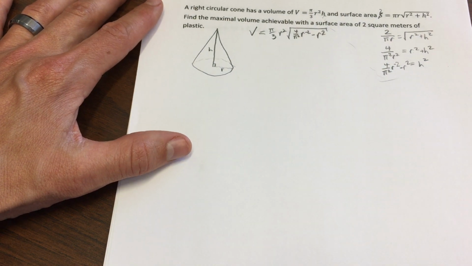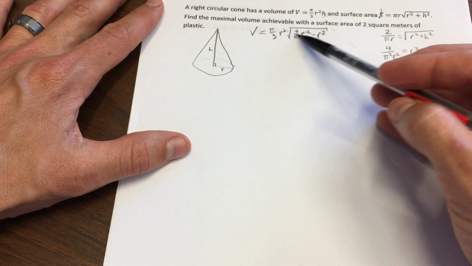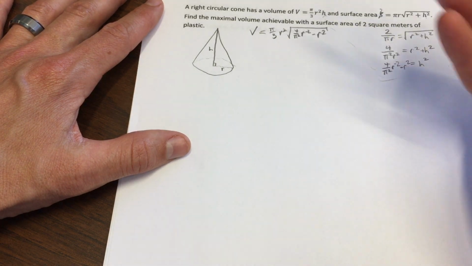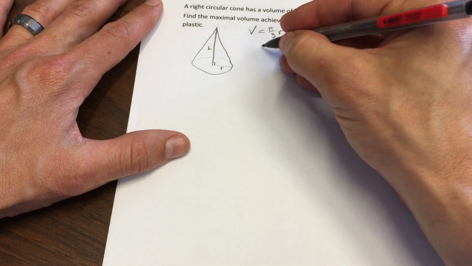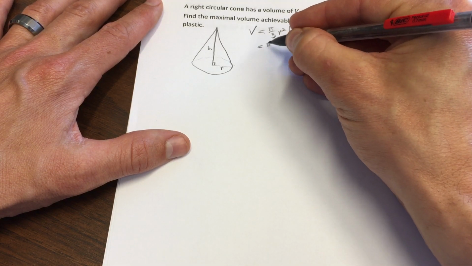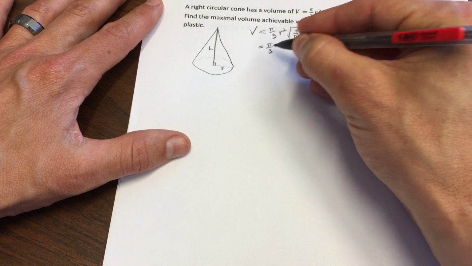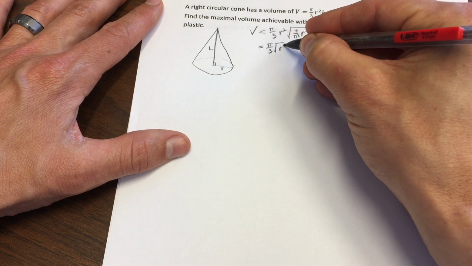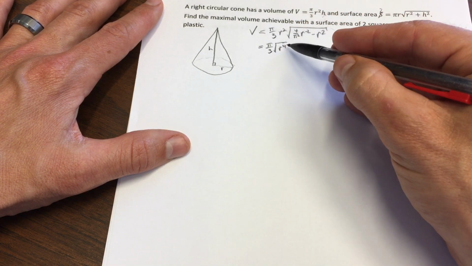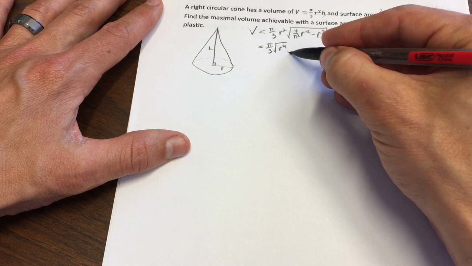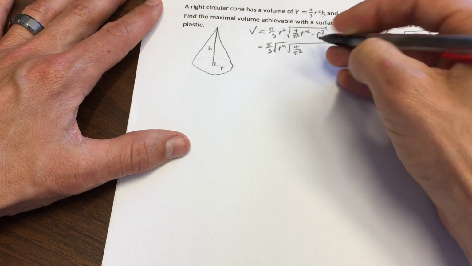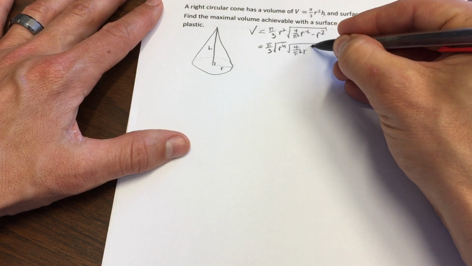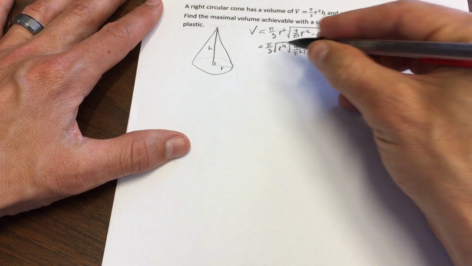Now you could take the derivative right there. You'd have to use a product rule and a chain rule, but frankly you can skip using the product rule if I can get that inside the square root. Well, I happen to know that r squared is the same thing as the square root of r to the 4th, right? Square the inside, square root the outside. Now I can actually combine it with the thing to the right.